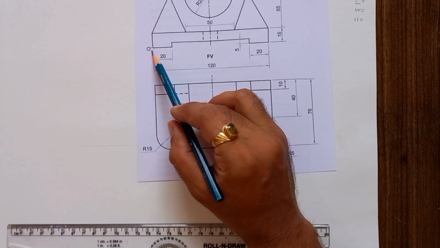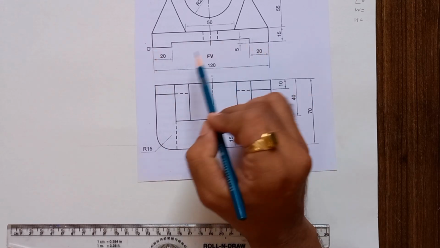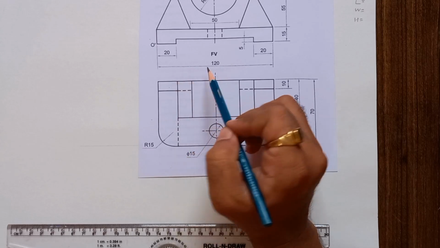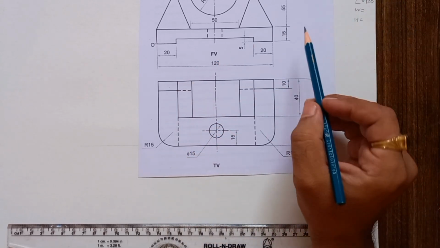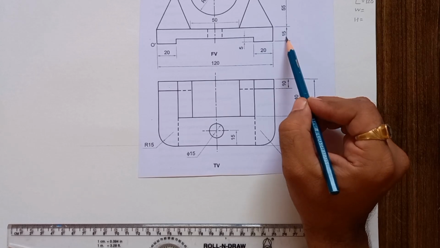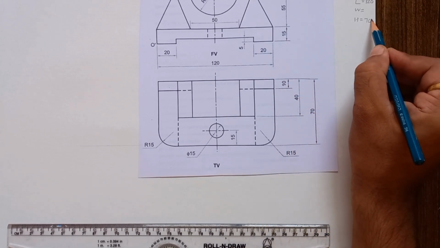Origin O is given at the left bottom corner. So from this O to this corner is the length of this object. So length of this object is 120 mm. Height 55 plus 15, 70 mm is the height of this object.